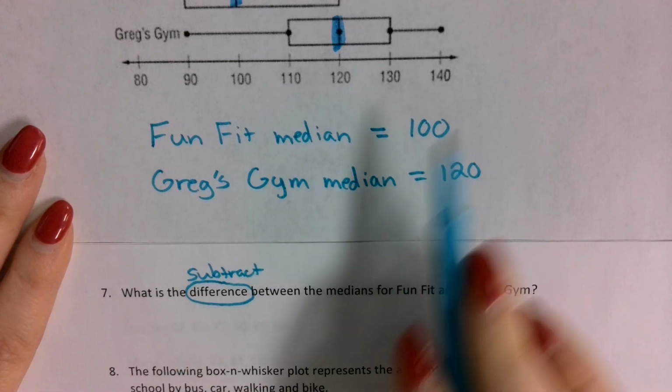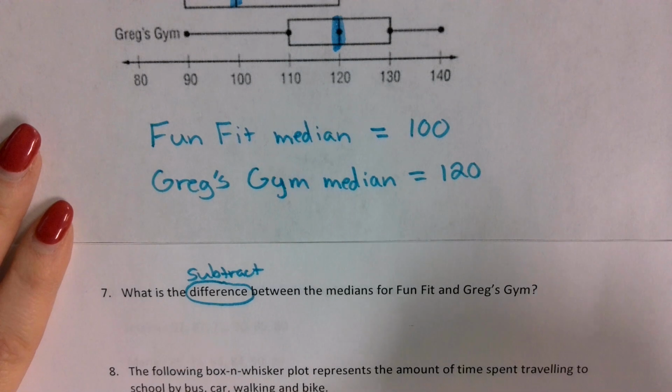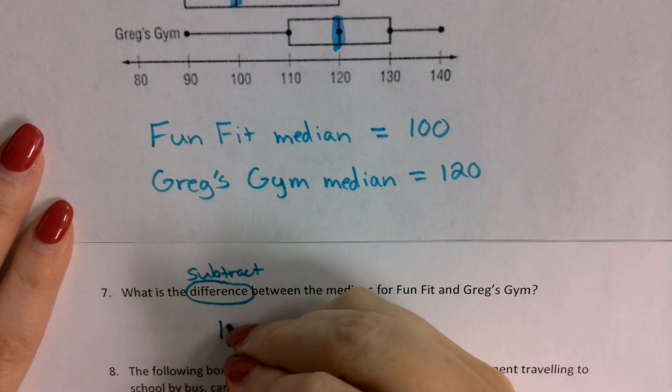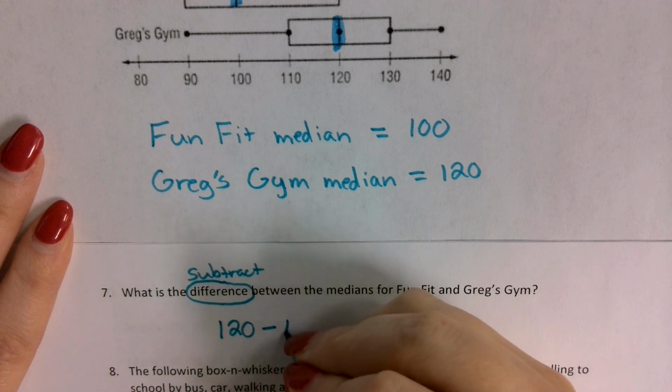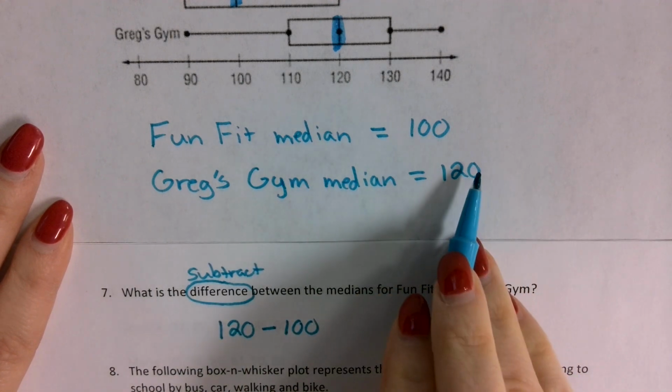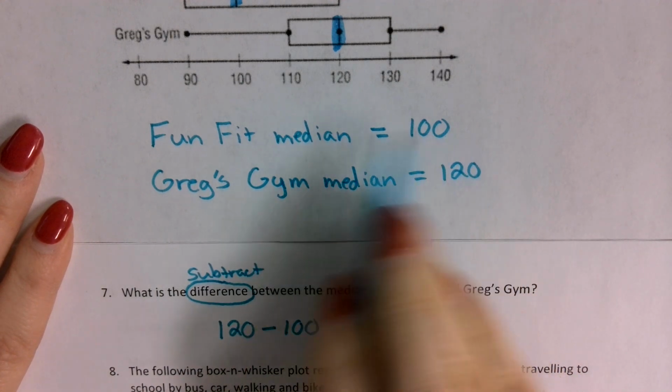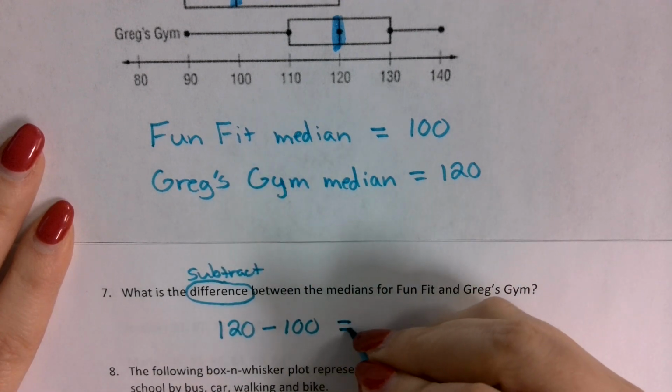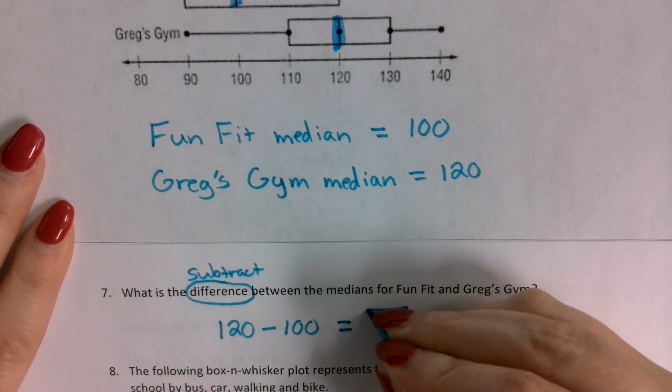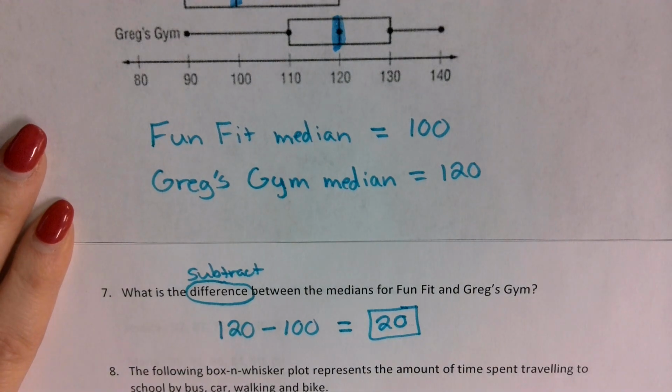If we subtract these values, what is that difference going to be? 20. You're just going to take 120 and subtract the 100, right? We got 120 for Greg's Gym, 100 for Fun Fit. When we subtract them, we just get 20. So the difference between the two medians is 20.